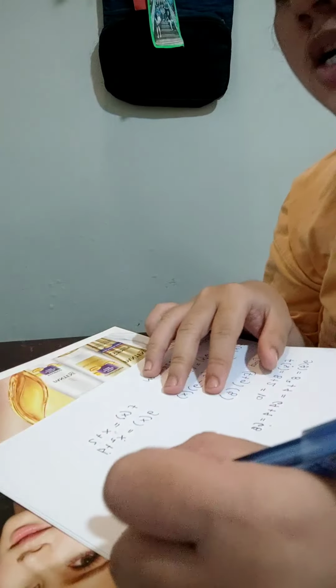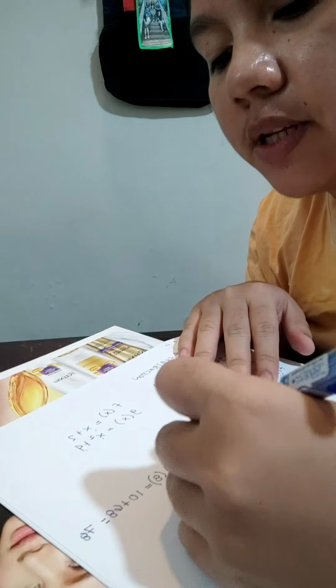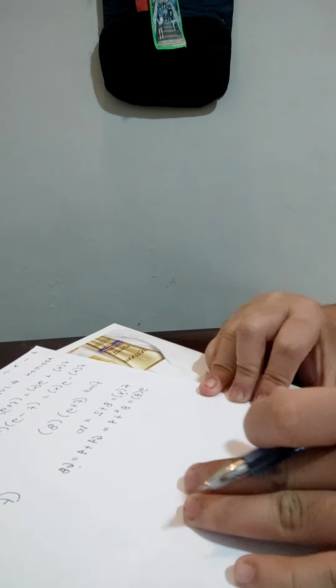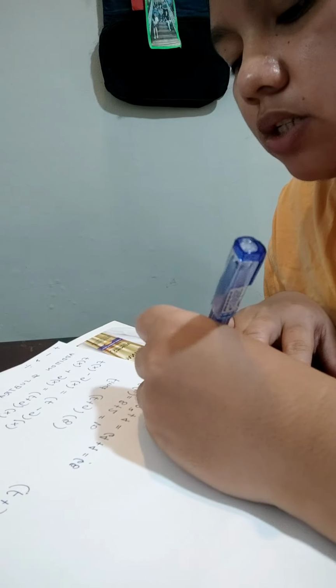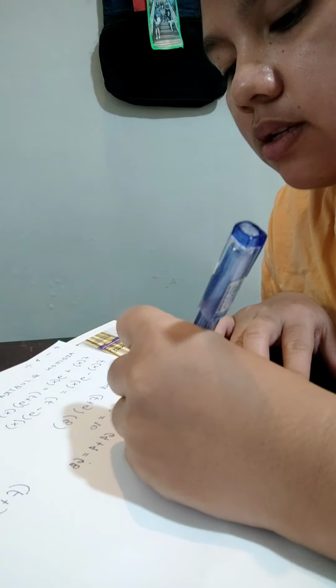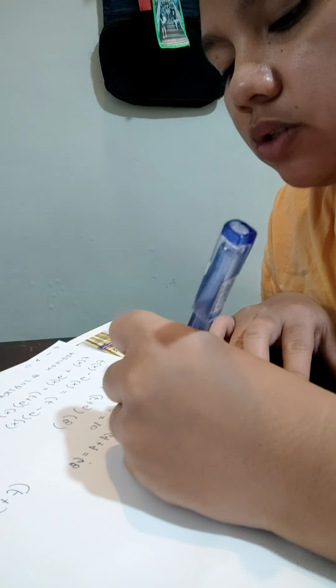So, that is addition and subtraction. The answer is 78. Moving on, we proceed to multiplication and division.